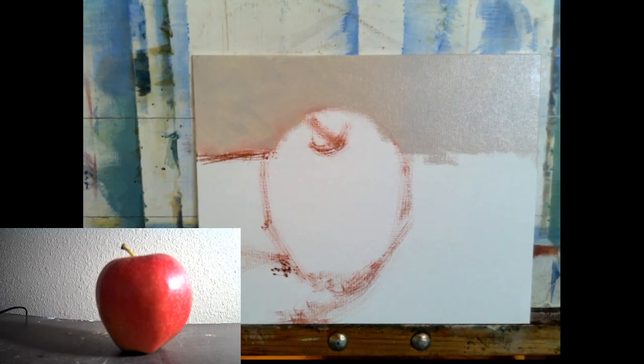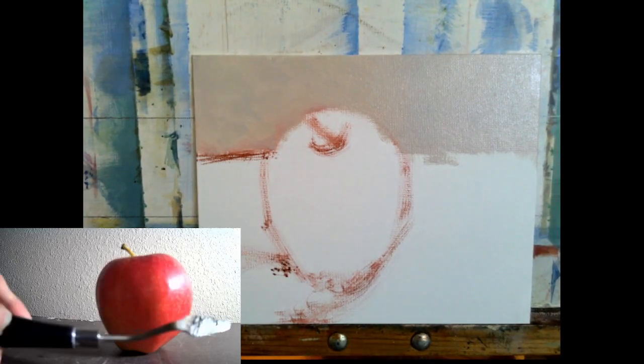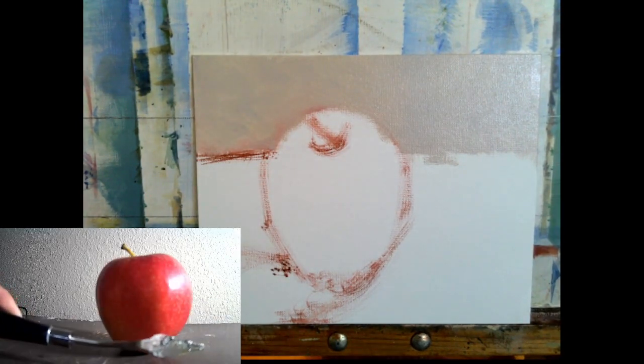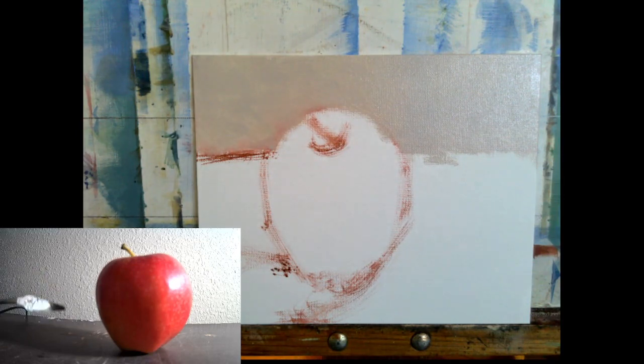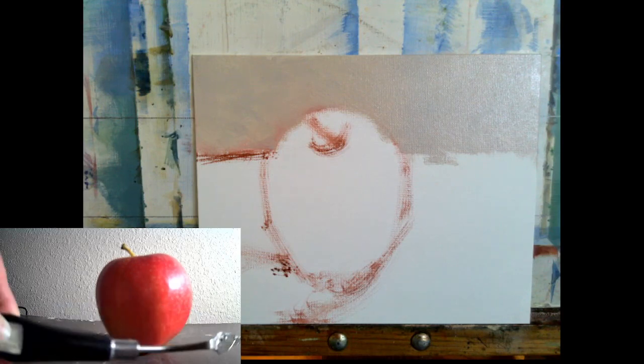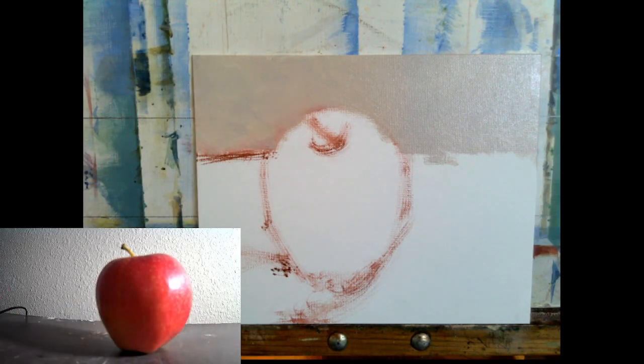Okay, I've got a kind of mix here. Let's see. Yeah, that's what I thought. It's a little bit darker than the light side of the table. If I compare it to the shadow, it's definitely too light for the shadow, right? But it's a little bit dark for the light area on the table.